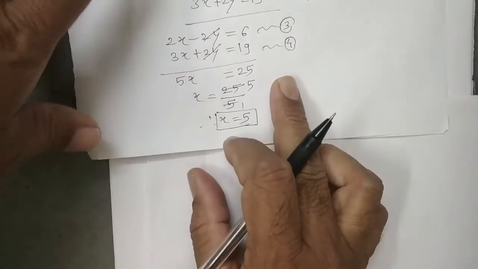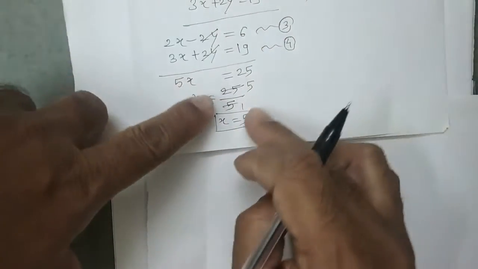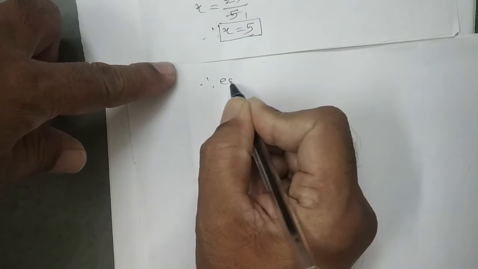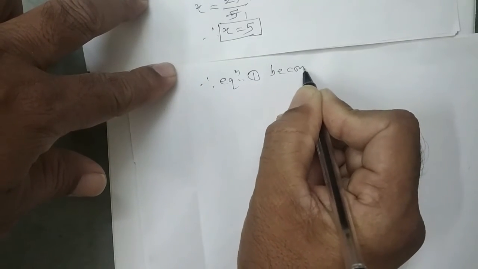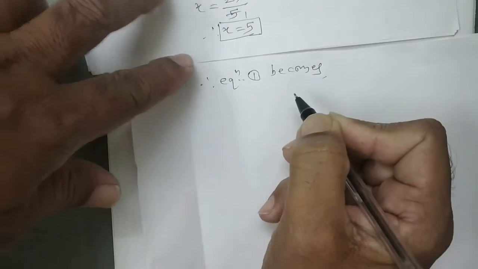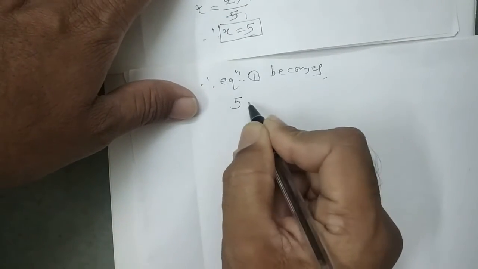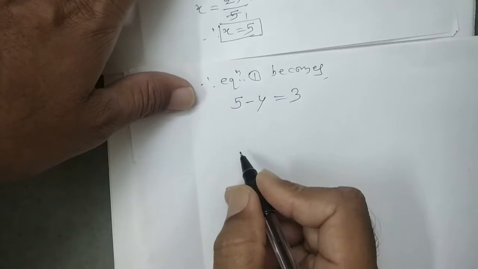Now we will put this value of x in equation 1. Therefore equation 1 becomes, value of x is 5, 5 minus y is equal to 3.